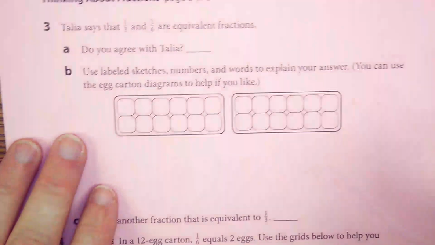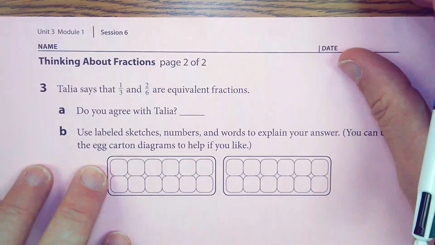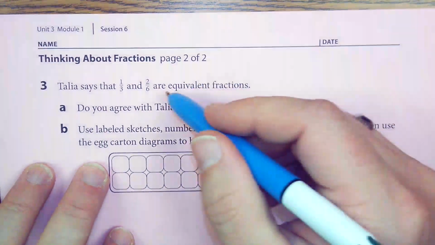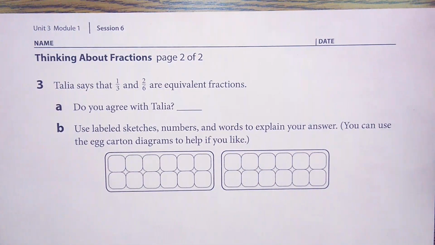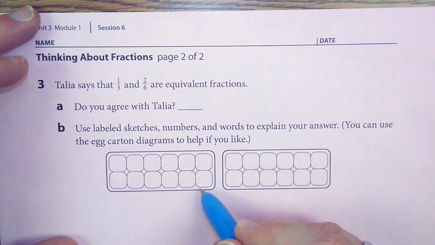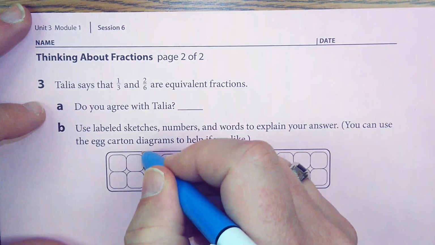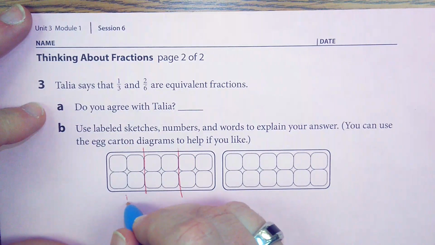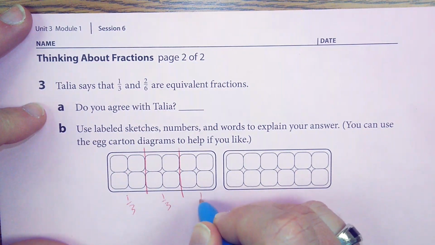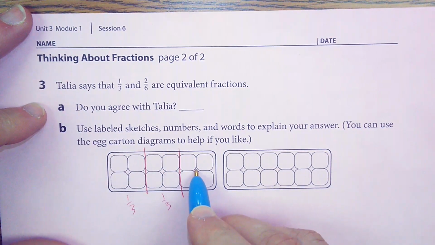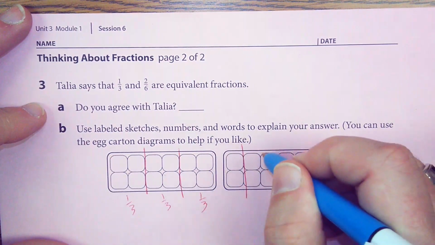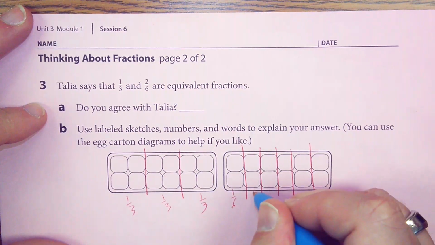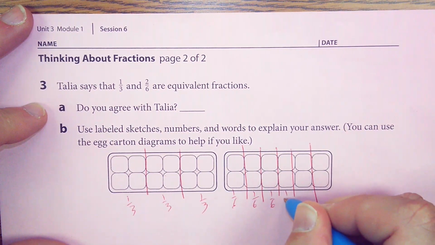As I move into question number 3, Talia says that 1/3 and 2/6 are equivalent fractions. Do you agree with Talia? Well, I tell you what, you might know off the top of your head, but maybe you would rather sketch it out. Let's do that. Let's split this one into thirds, because this would be 1/3, this would be 1/3, this would be 1/3, because there's 3 equal groups. And then let's split this one into sixths. Okay, so each one of these is 1/6.